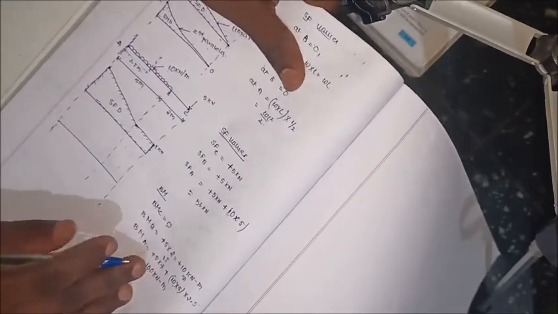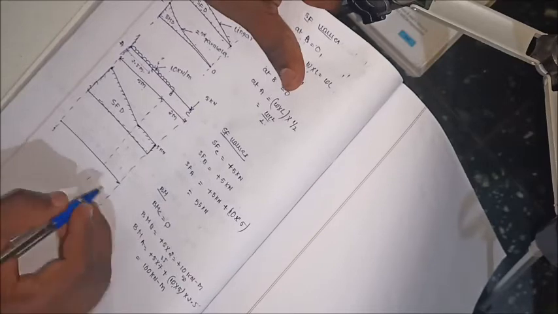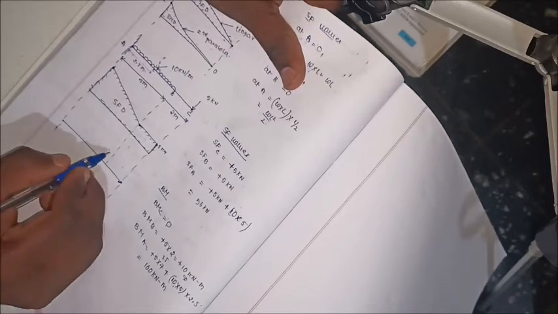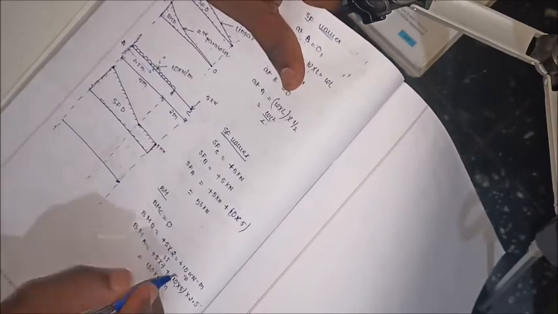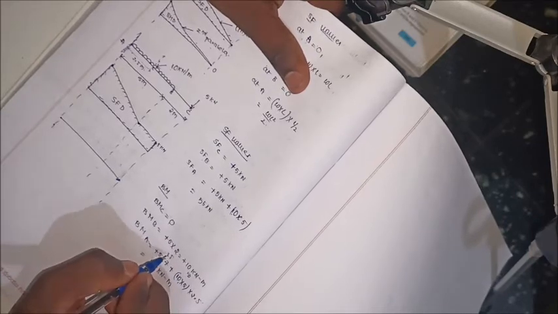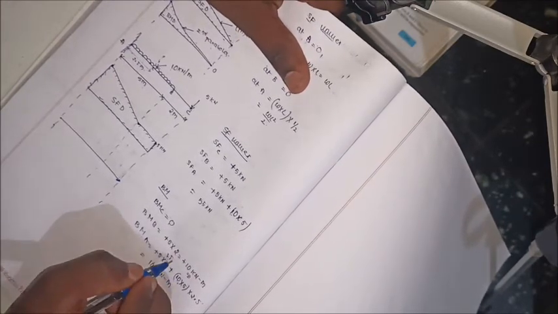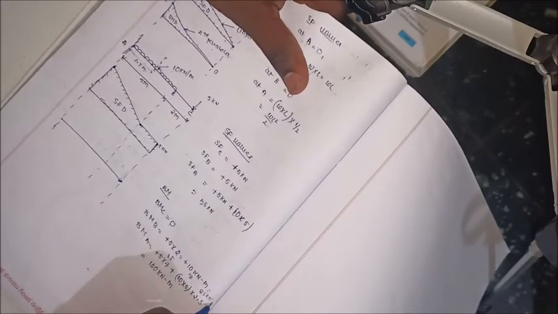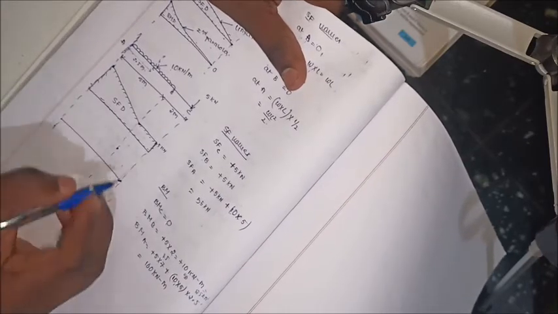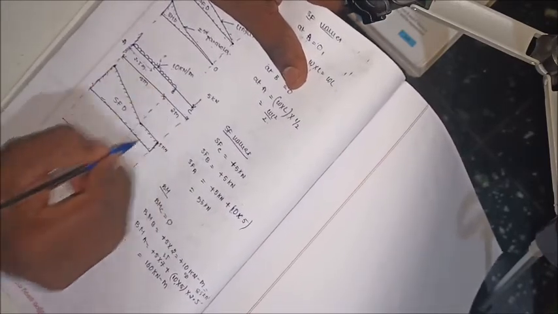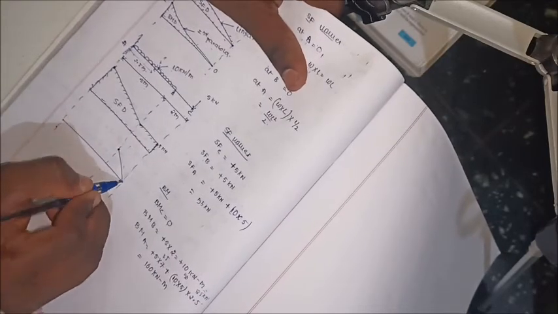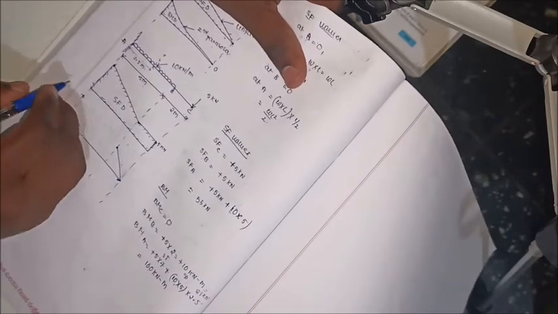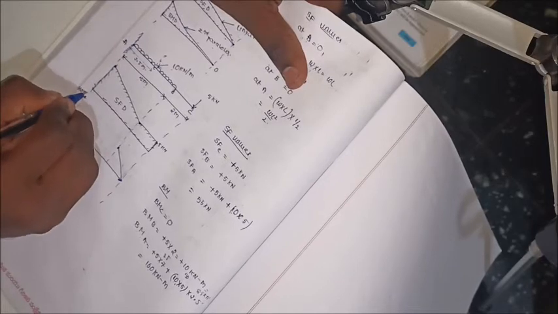In the same way, draw the bending moment diagram. This is the baseline, and the bending moment at C is 0. What is the bending moment at B? 35 plus 50, 85 kilonewton meter. So here 85 kilonewton meter. Between these two loads the variation is linear. And at A, the bending moment is 160 kilonewton meter.